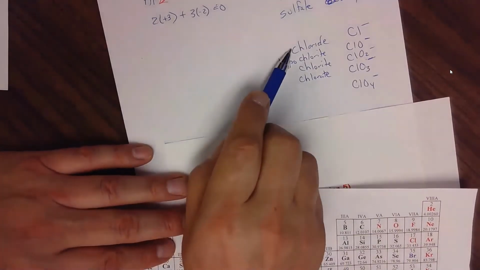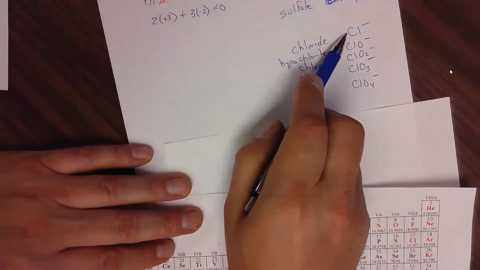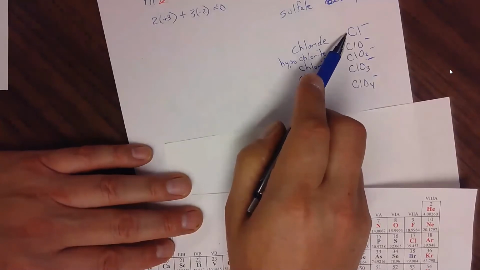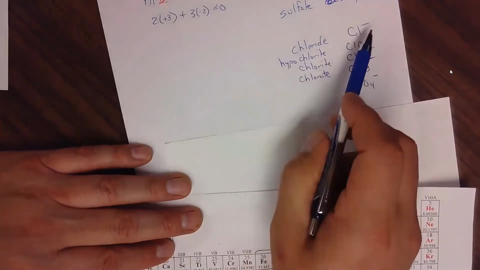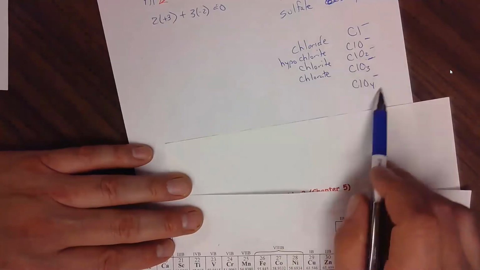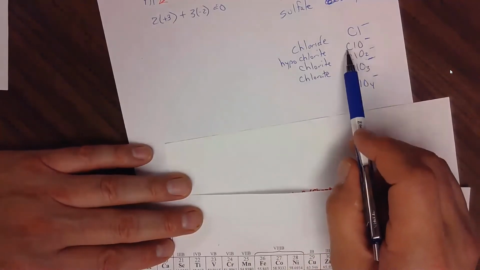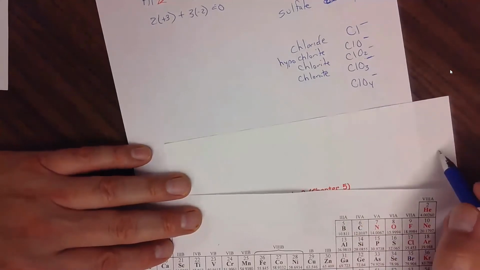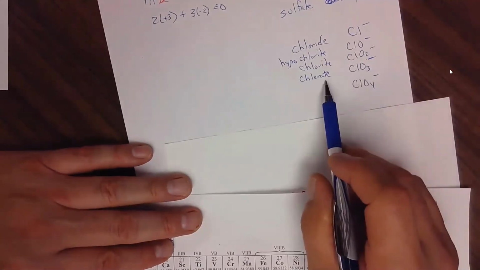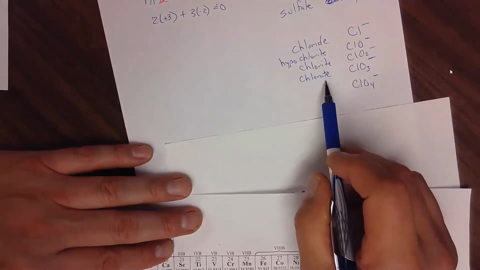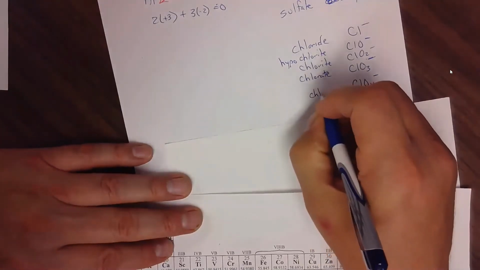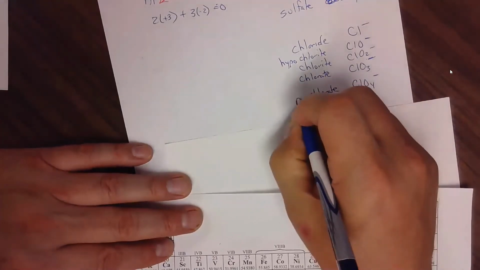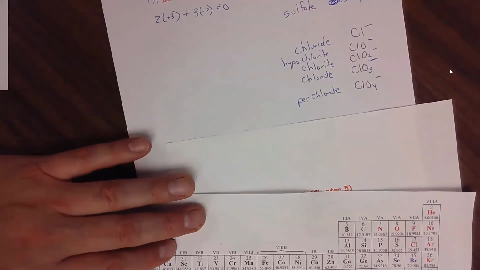So this is a monatomic ion, 1 atom, with the ion meaning it has a charge. These are polyatomic ions. Polyatomic meaning it has more than 1 atom, and ion again meaning it has a charge. Now, if it has 1 more oxygen than the ate, we're still going to call it chlorate, but we're going to add the prefix per to it. So it's perchlorate.